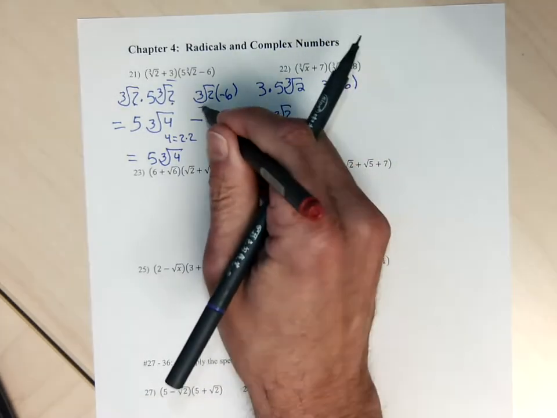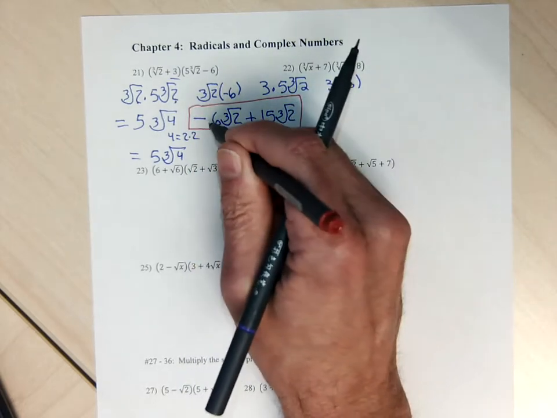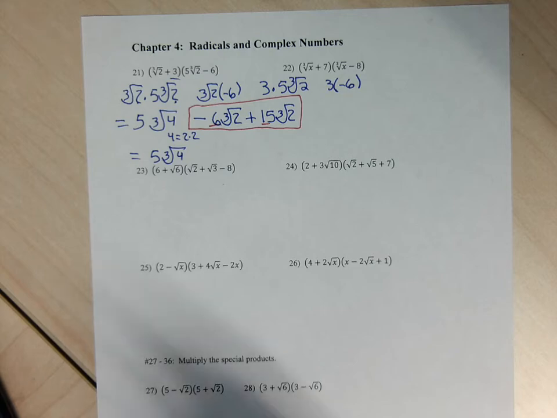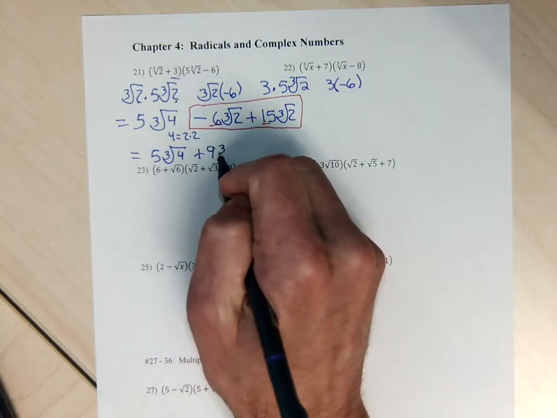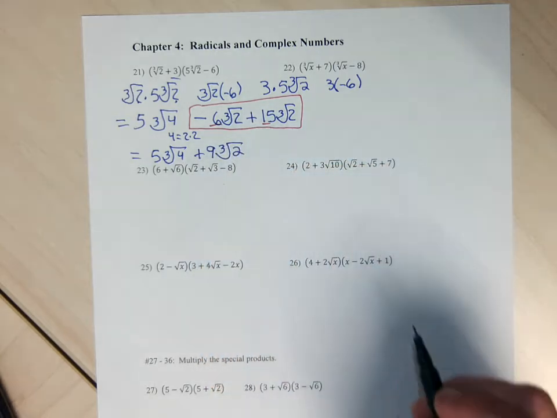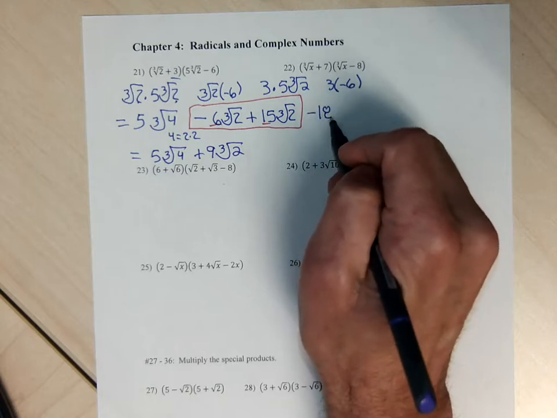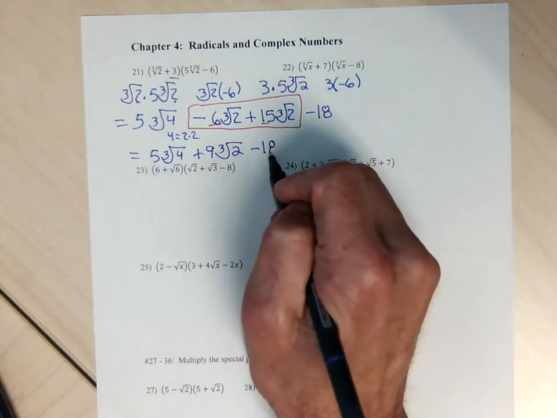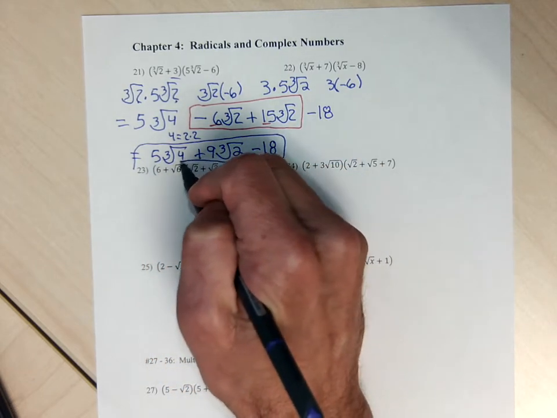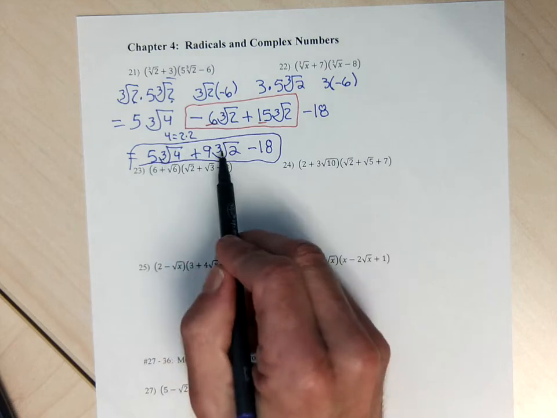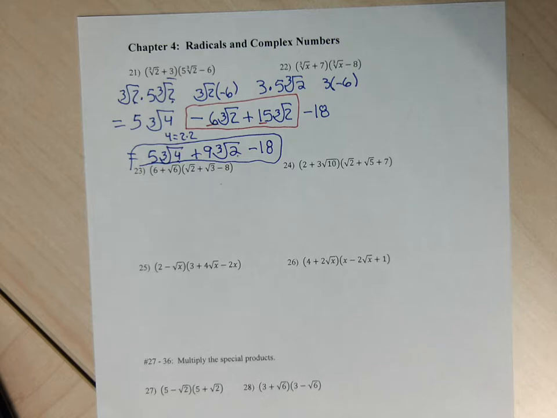These middle terms can be combined because they both have the same radical, and to combine them I just do 15 minus 6, and 15 minus 6 is positive 9, or I do minus 6 plus 15, it's also positive 9. So those terms that I boxed would be a 9 cube root of 2. Last, 3 times minus 6 is minus 18. I have 3 terms now written down, and none of these can be added or subtracted because to add or subtract, not only do you need the same index, you need the same radicand. So that would be the answer for 21.